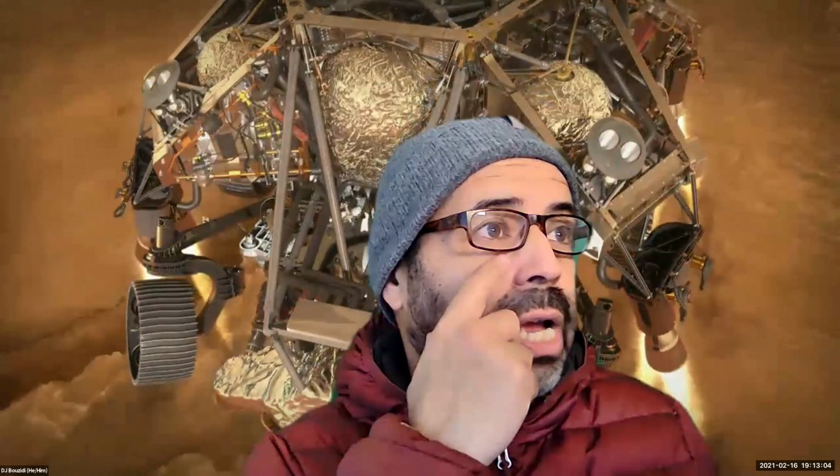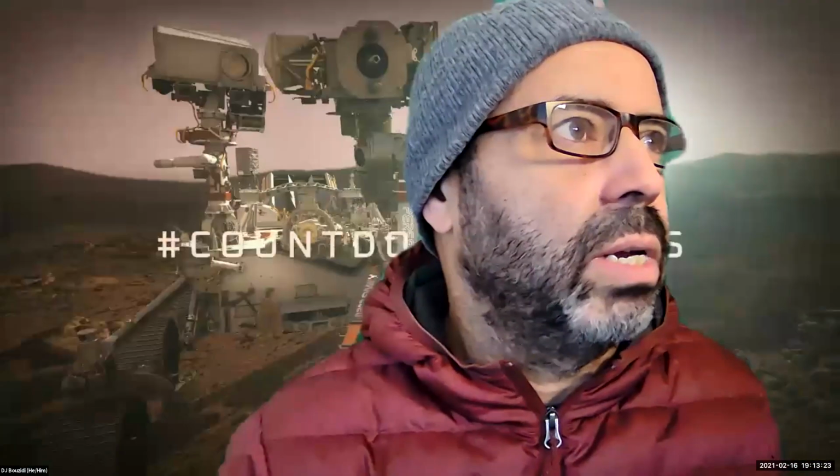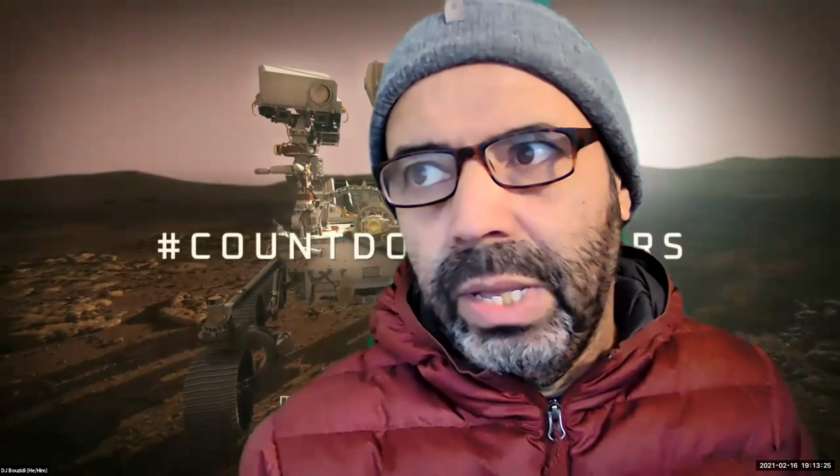This is the first time that we're going to be able to probably make oxygen out of the atmosphere of Mars and prepare for manned missions to Mars. So this is a big deal. This is the heaviest rover ever built that's going to land on Mars. It weighs about 1,000 kilograms, a metric ton. Anyway, so that's about Thursday, okay?